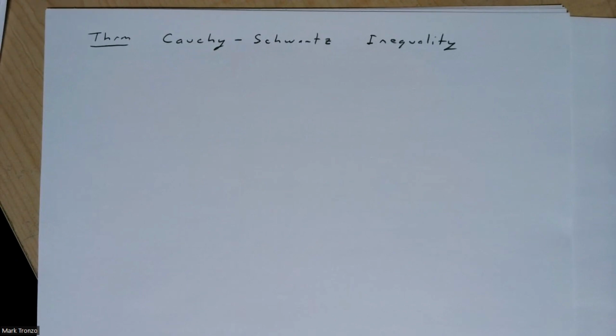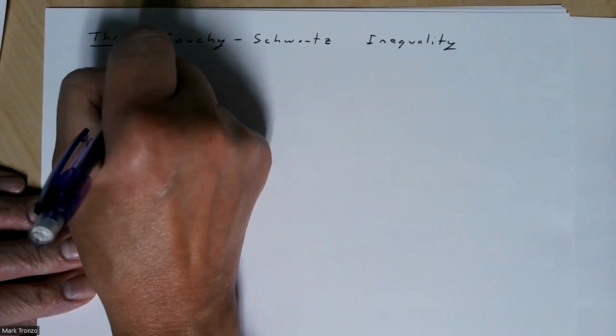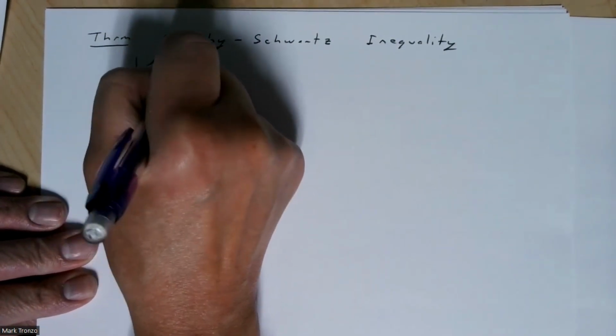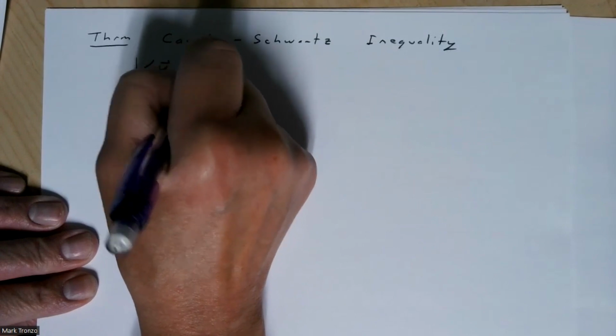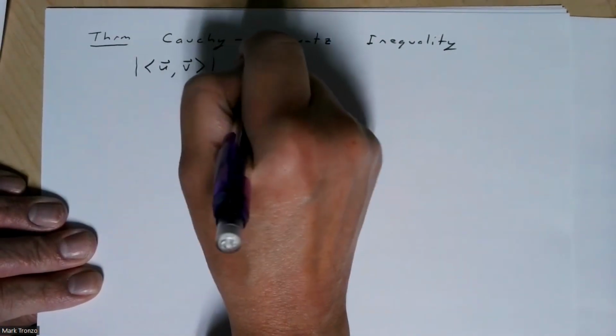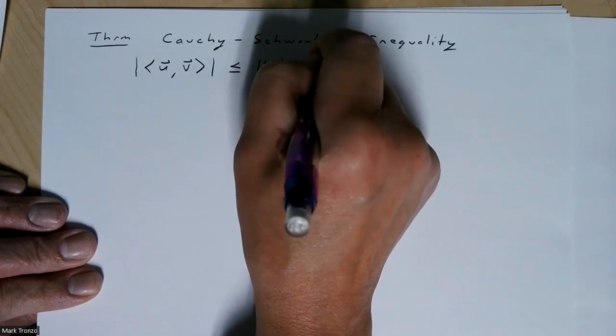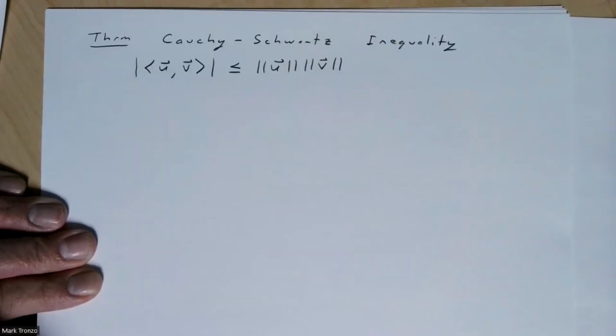And another very important theorem is called the Cauchy-Schwarz inequality, which says if you take the absolute value of an inner product, that's less than or equal to the product of the norms of each of those two vectors.